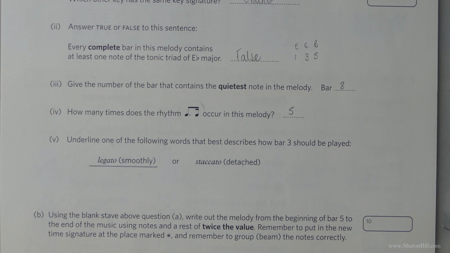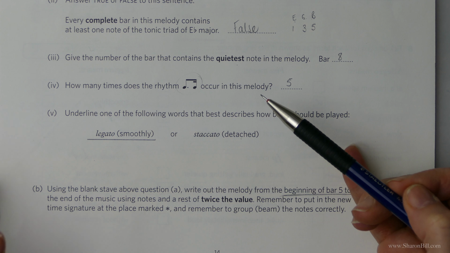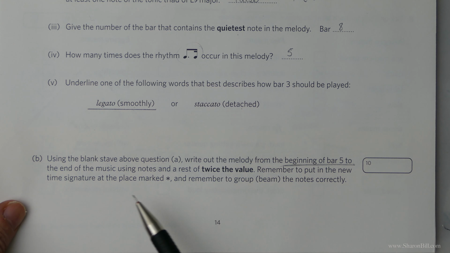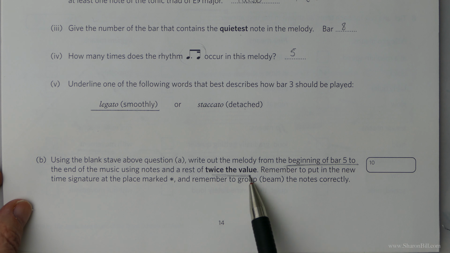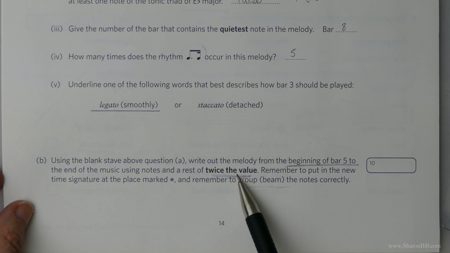And now, for the last part of this question, we're asked to write on the blank stave at the top of the page. We're writing the melody out from the beginning of bar 5 to the end of the music. So we're going to be referring to this second line here, but we've got to make everything twice the value. So we're going to have to change the key signature and double everything up, and then we're going to have to regroup, rebeam the notes appropriate to the new time signature.